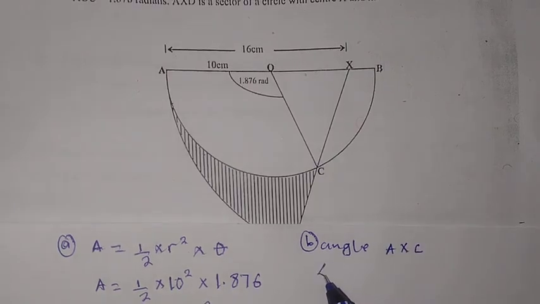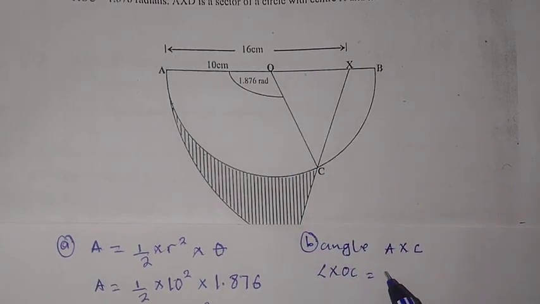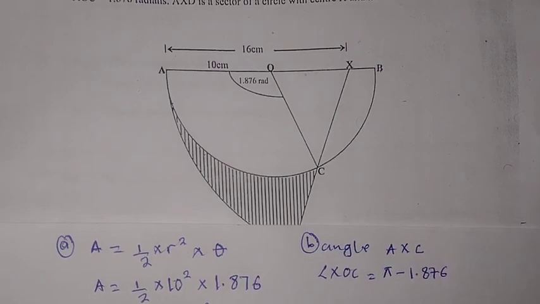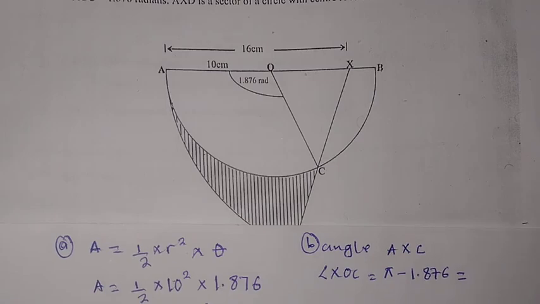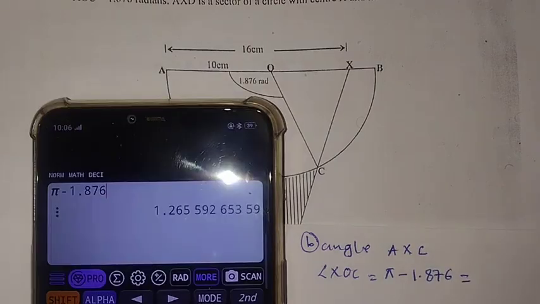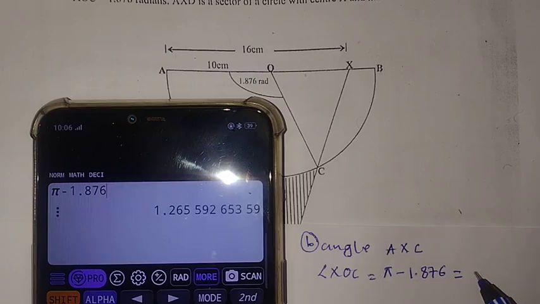So angle XOC, the angle on O right here, we'll get pi minus 1.876. Okay, that's the first thing. So this will give us what? Let's calculate. Alright, so once you press on your calculator pi minus 1.876 radians, you get this angle.